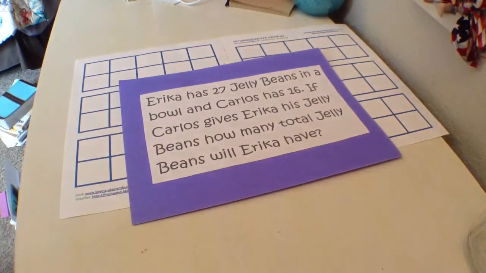Today's lesson could be used in a second grade classroom when they're learning how to add 2-digit by 2-digit numbers and are working with numbers up to 1,000. So the word problem I have for you today is: Erica has 27 jelly beans in a bowl and Carlos has 16. If Carlos gives Erica his jelly beans, how many total jelly beans will Erica have?